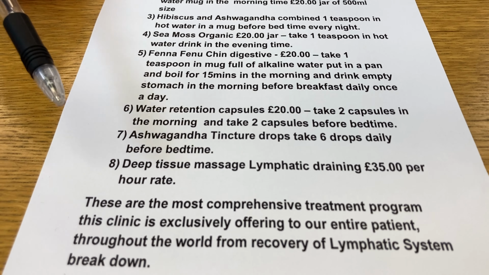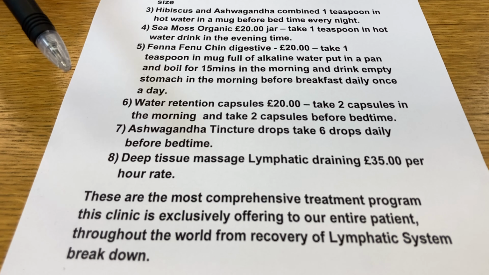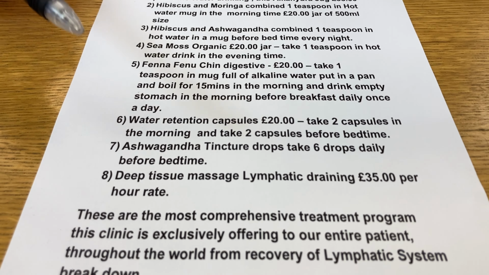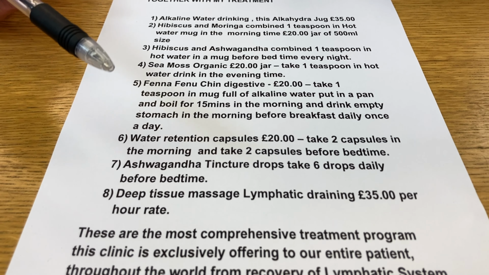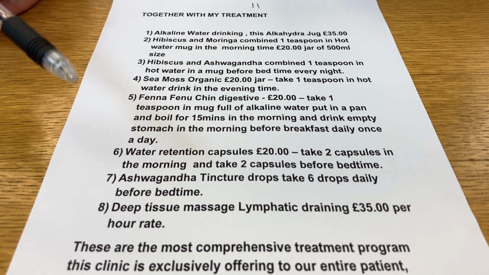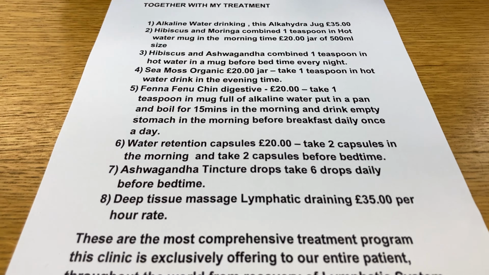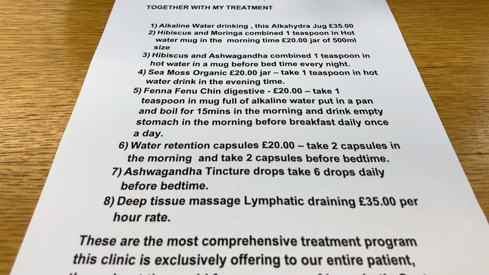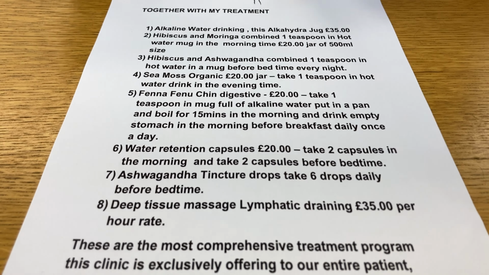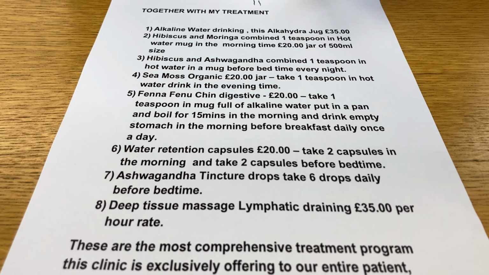Otherwise, it will be hospitalization, and I wouldn't recommend that for my patients until we've tried our utmost best to drain the body of its fluid the natural way. This is the most comprehensive treatment program this clinic is exclusively offering to all our patients throughout the world for recovery from lymphatic system breakdown.